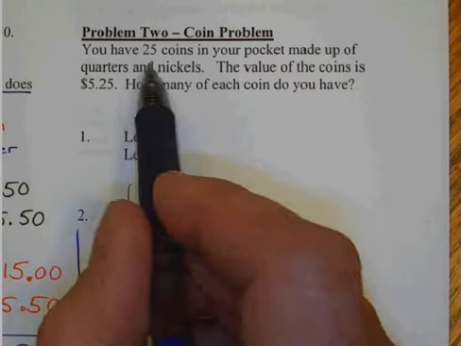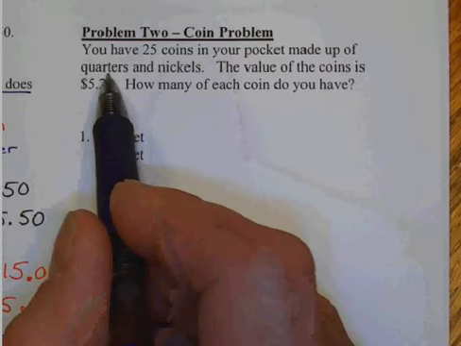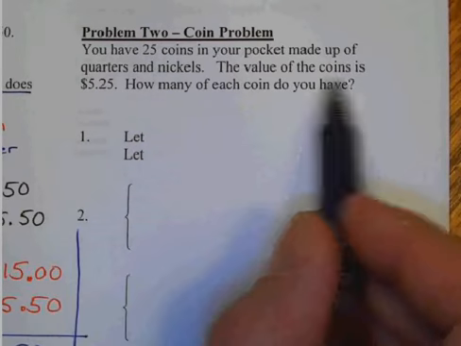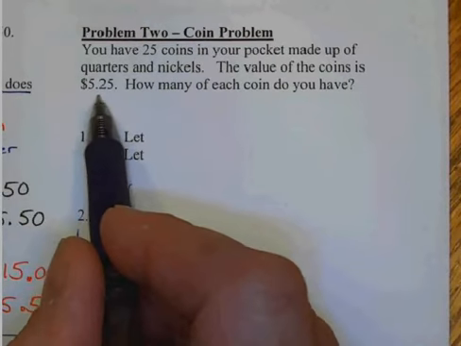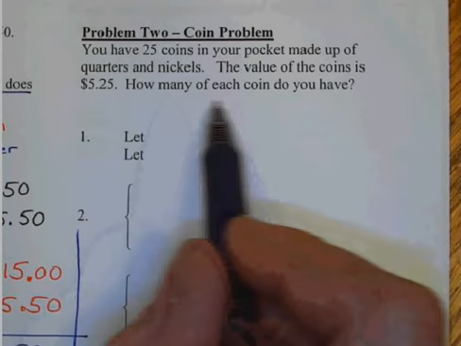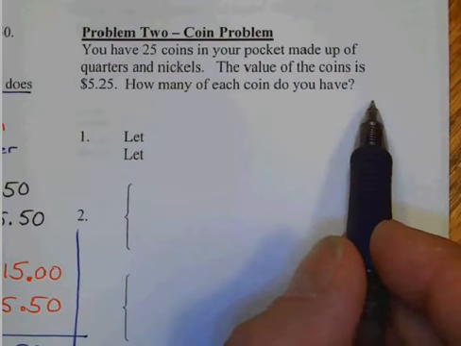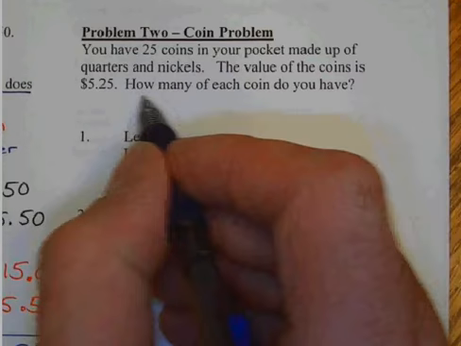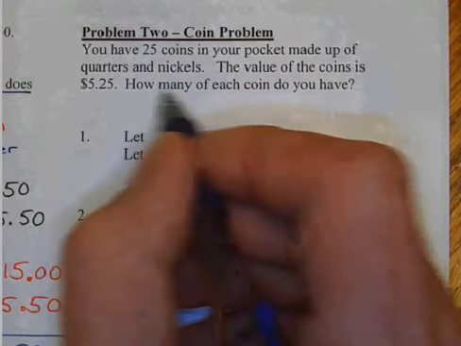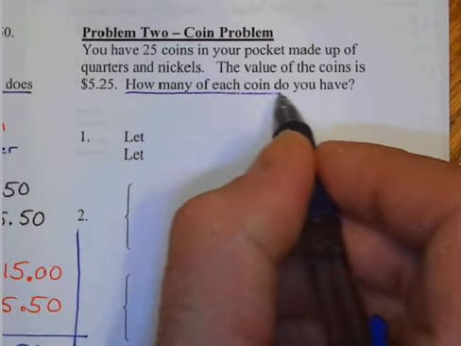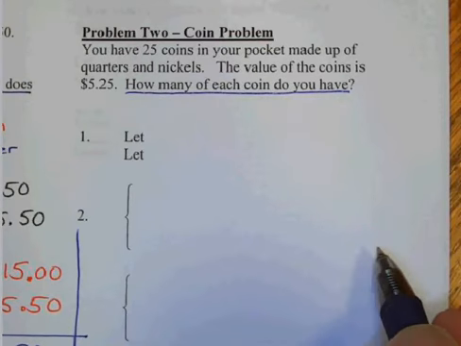You have 25 coins in your pocket made up of quarters and nickels. The value is $5.25. How many of each coin do you have? Well, the question is, how many of each coin do you have? I'm going to underline that. That's our question. We'll come back to that at the end.